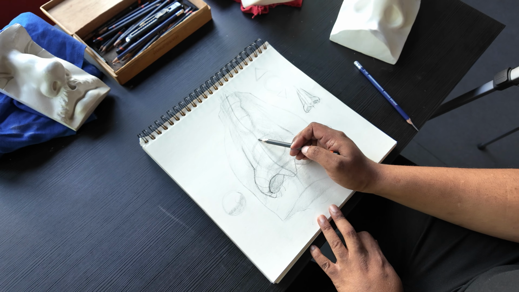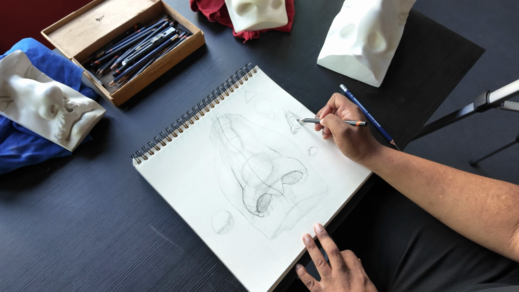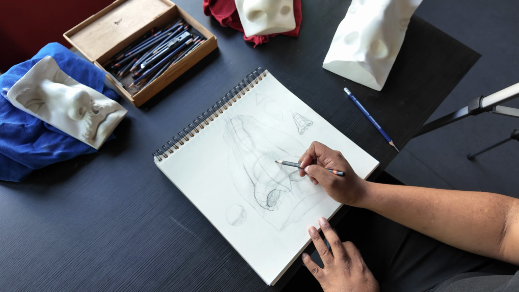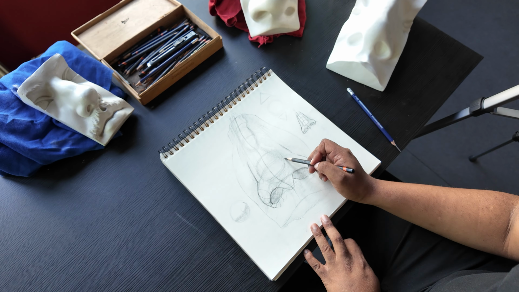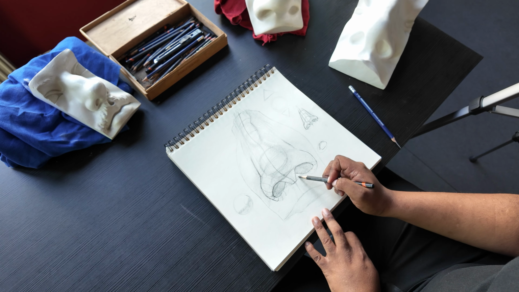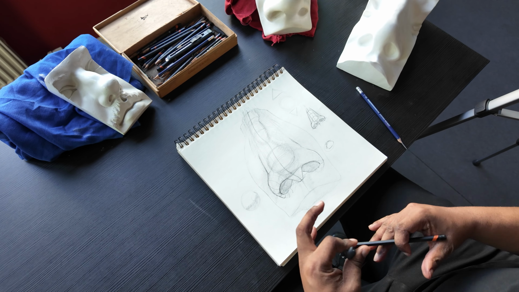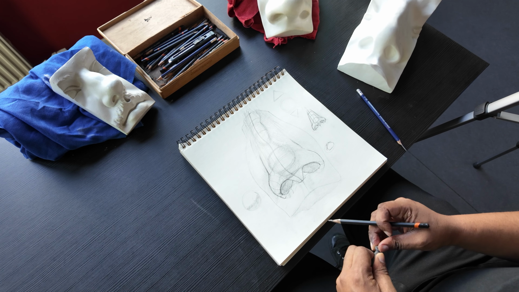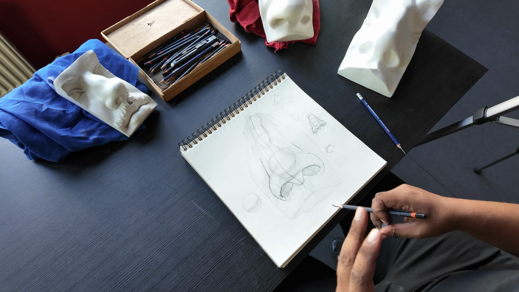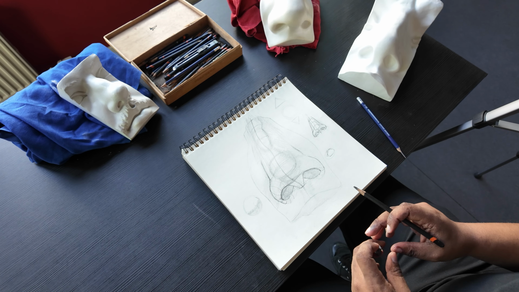And this round part that I'm drawing now is going to be the area in the middle of those two triangles. And so these are going to be some great tools for you to use as you draw the nose, particularly, of course, from the front or even in a bit of three-quarter view.